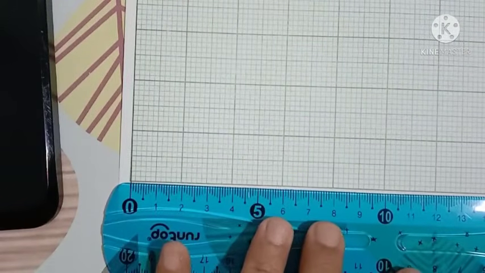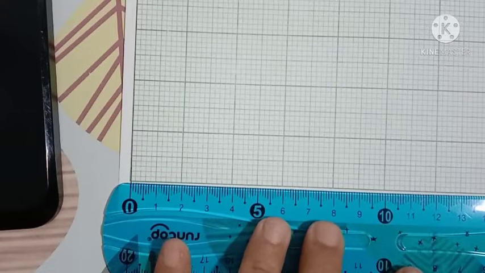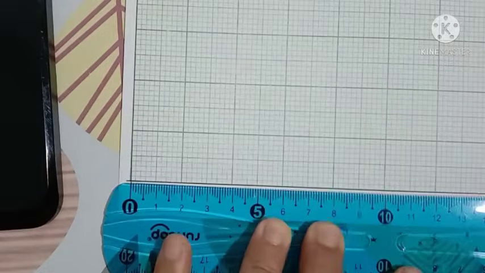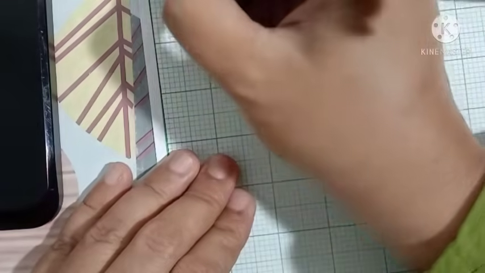I use maximum of the graph paper. Now you want to label the axis.